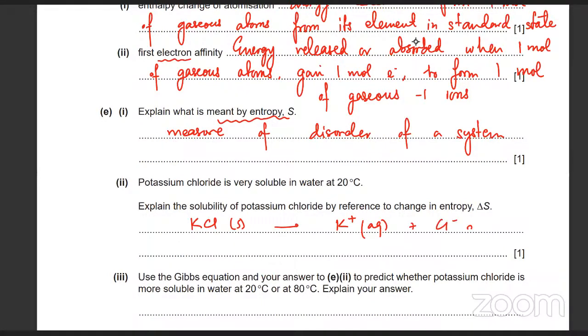So is delta S positive or negative? It's positive. So it is positive, and remember, delta S positive is always... Explain the solubility of potassium chloride by reference to change in entropy. So, I don't know what to write in this. I mean, what is he asking exactly?